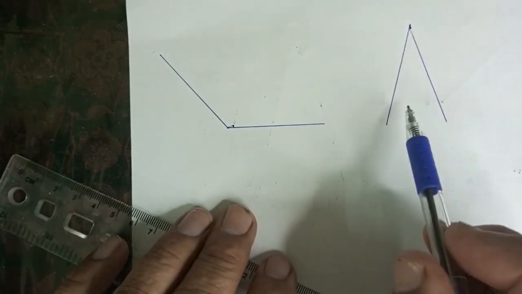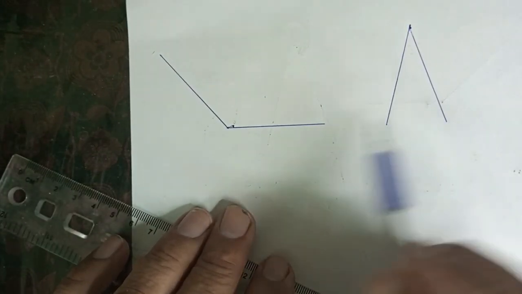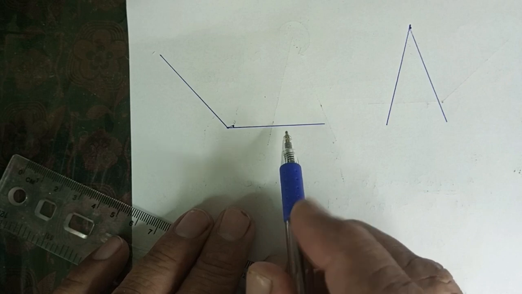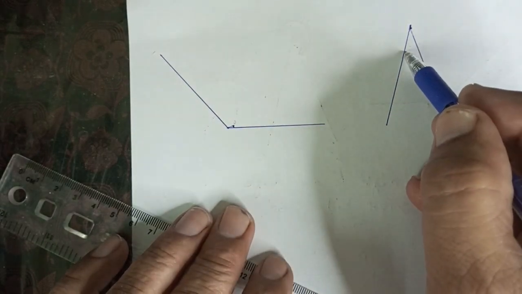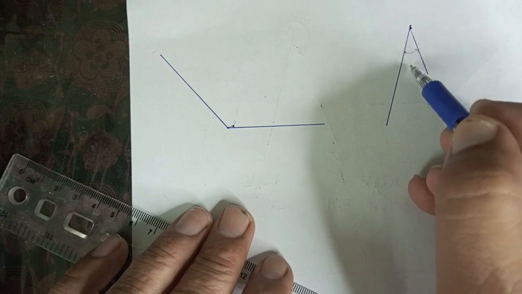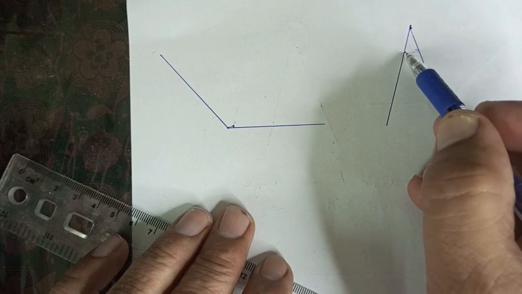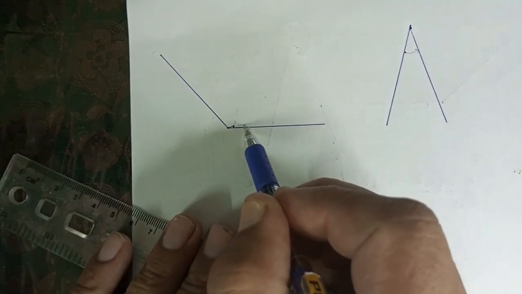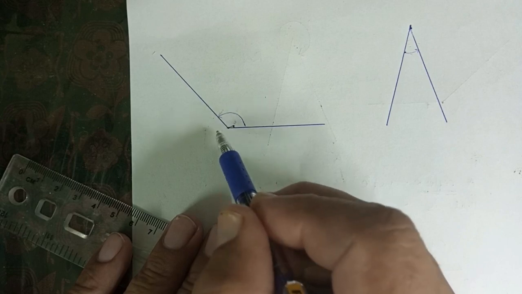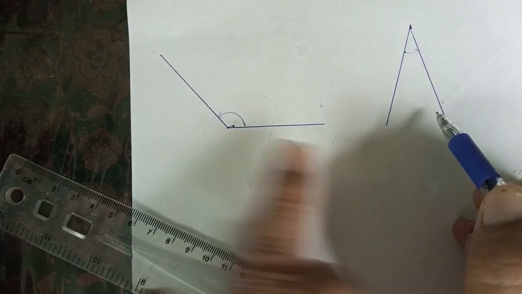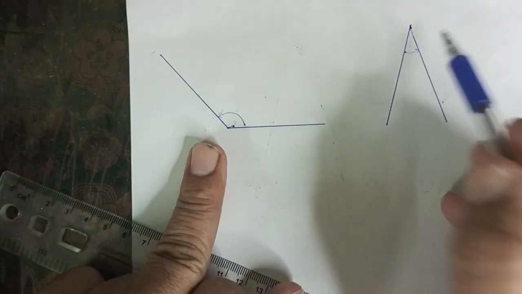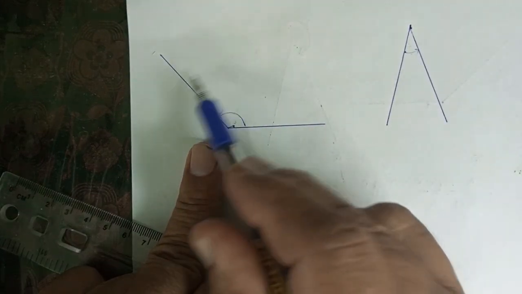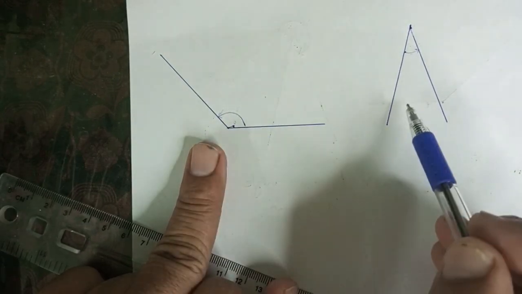Now you will call these angles acute or obtuse, but the case is not like this over here, because when we measure these angles from the inner side, from here to here, and similarly from here to here, yes, this is an acute angle and this is an obtuse angle, because it is less than 90 degree and the other is beyond 90 degrees.